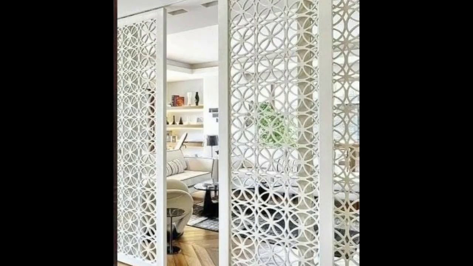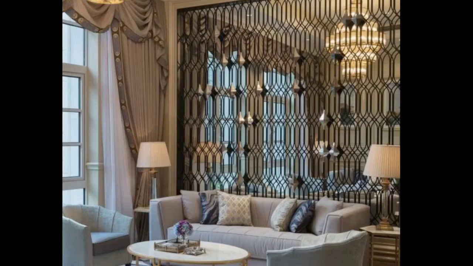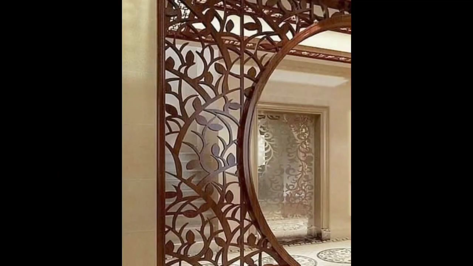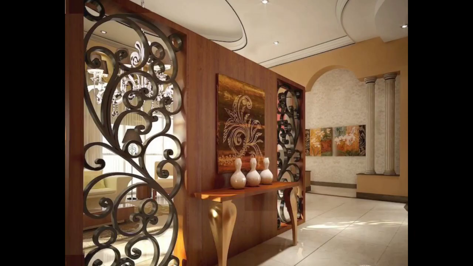A room divider wall is a partition wall that separates a room into two or more distinct spaces. Here are some ideas for creating a room divider wall. A half wall of columns can create a visual separation between two areas while still maintaining an open feel. Columns can be made of wood or stone for a more traditional look, or metal for a modern touch. Sliding doors on a track can be used to partition a room without taking up too much space.